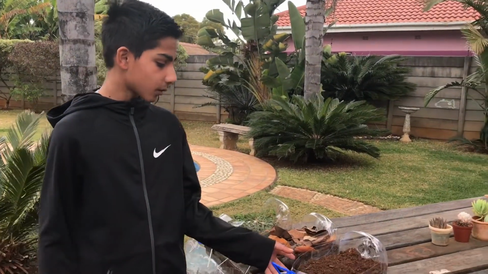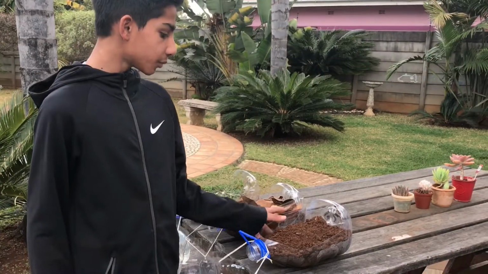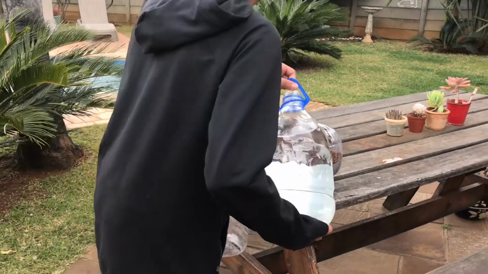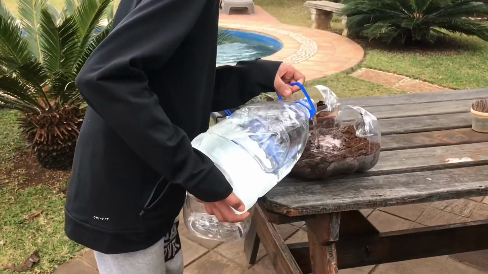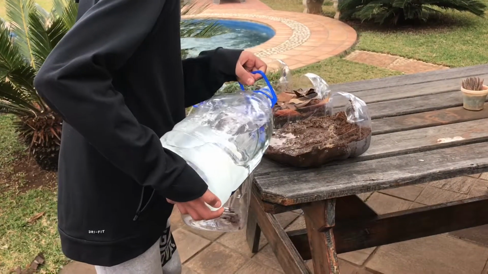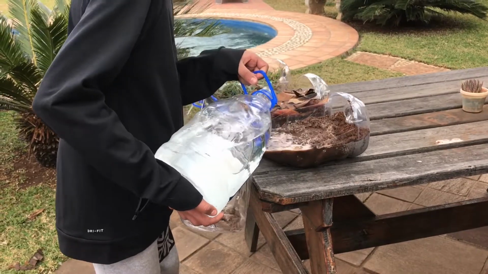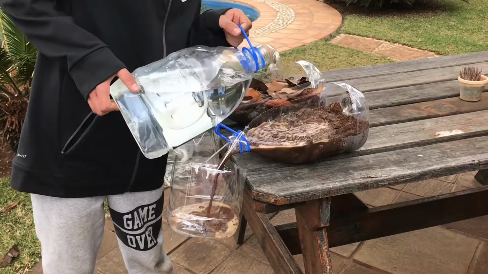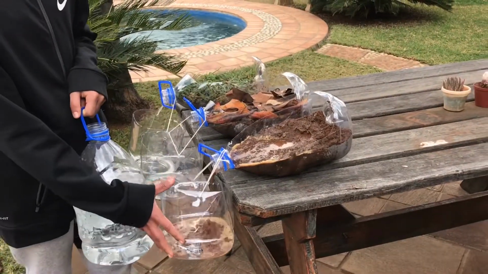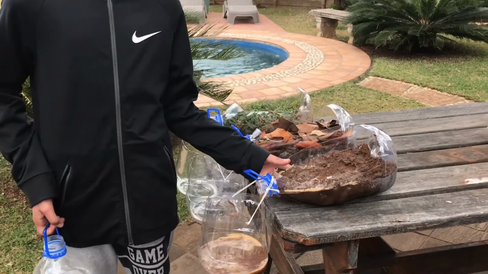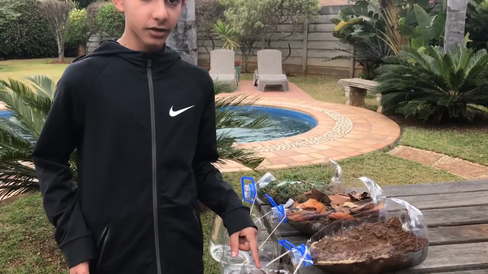On soil erosion and drainage. First, I'll be demonstrating what happens when you pour water onto bare ground. As you can see, the water is dirty and cloudy. This is because the soil from the container has gone down and washed off into the cup.